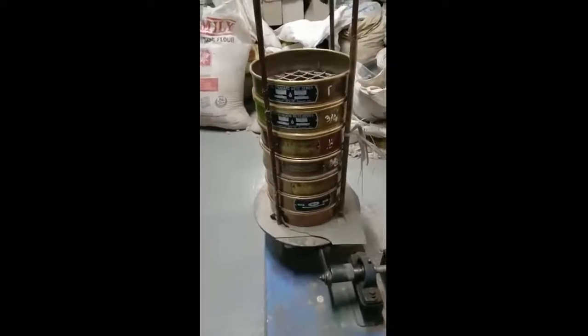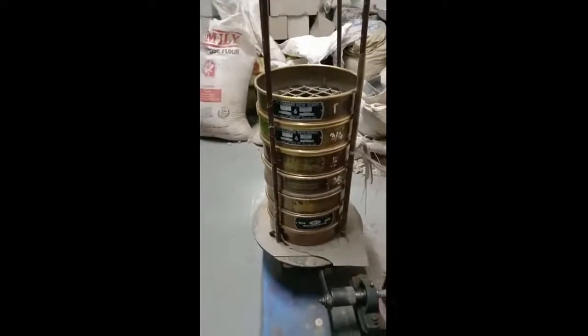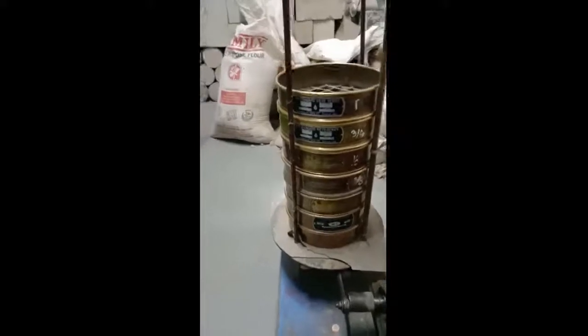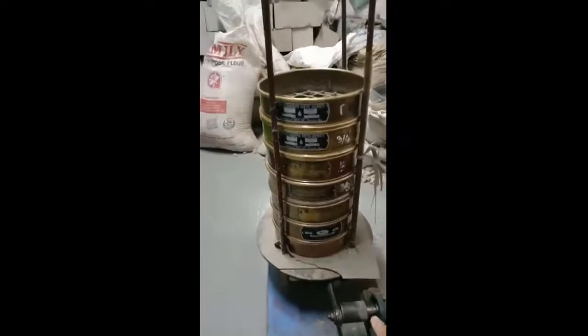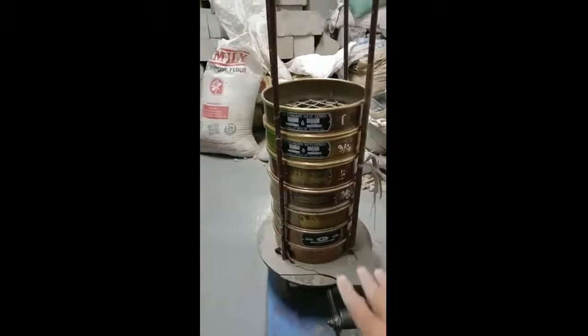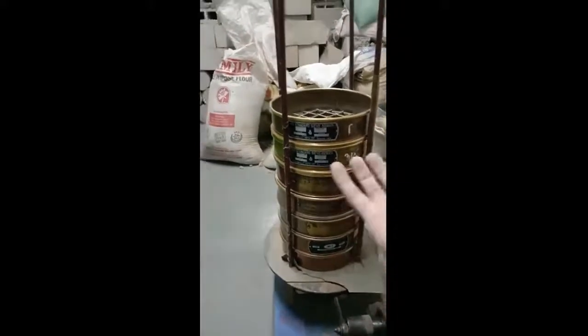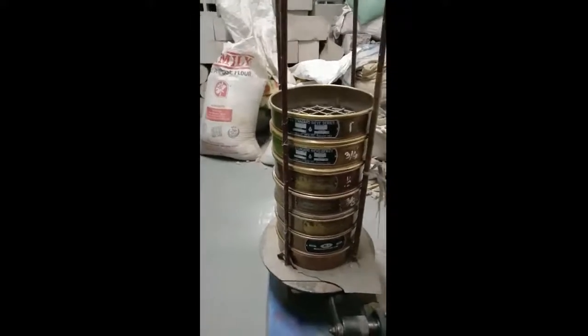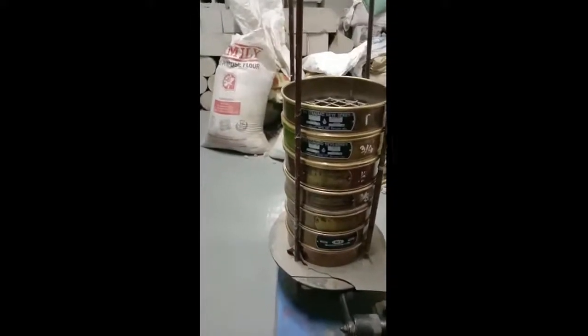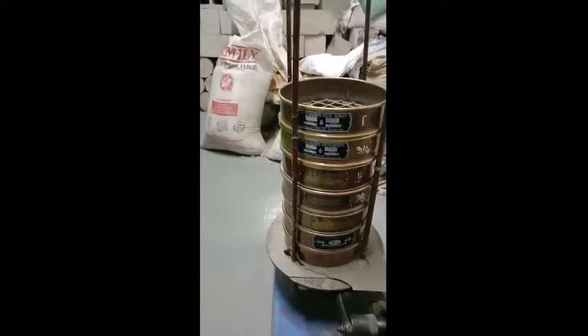Next, we are going to assemble the sieve, from the biggest opening to the smallest, and then the pan. So that is arranged by decreasing size of the opening. We already set that one on the shaker. The shaker will be the one to shake this sieve for the smaller sizes to go down.